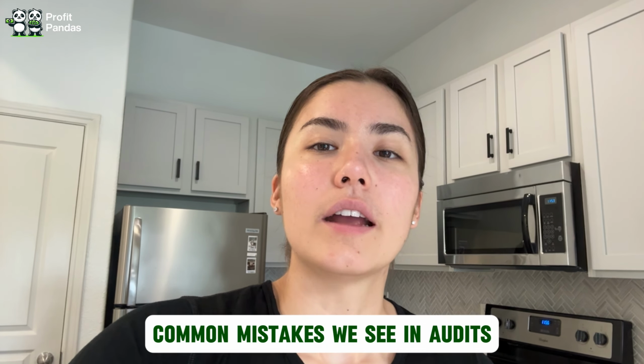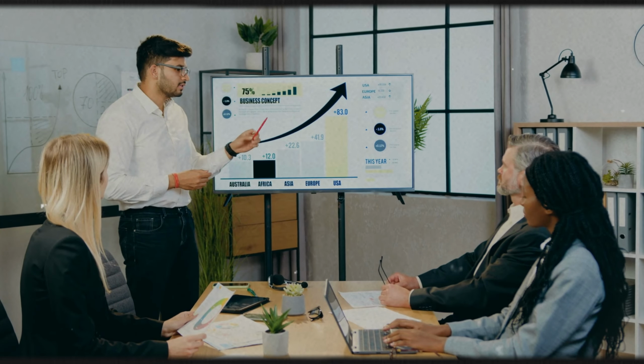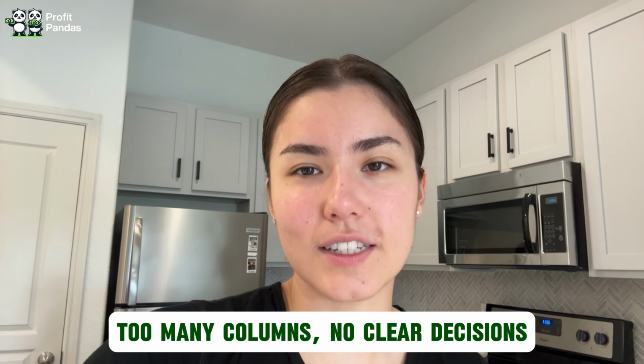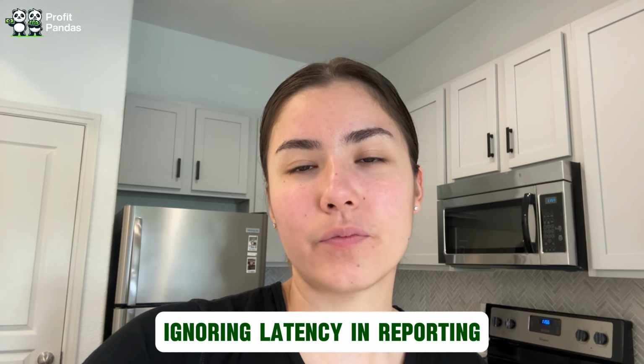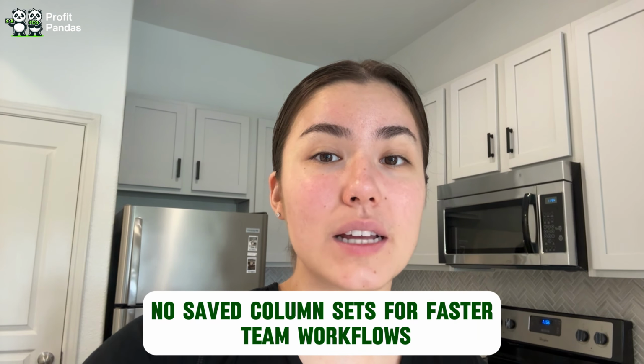So here are some of the common mistakes that we see in audits with columns. At Profit Pandas, we've audited over 100 different e-commerce accounts over the last 2 years, and here are some of the mistakes that we commonly see. Most of the time, people have way too many columns with no clear decisions, use lead gen columns for e-commerce, like all conversions without value attached, and ignore latency in reporting. There's also no distinction between search and shopping performance, and no saved column sets for faster team workflows. These mistakes don't just cost you clarity, they cost you money.